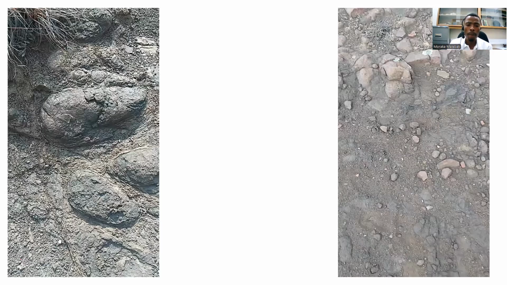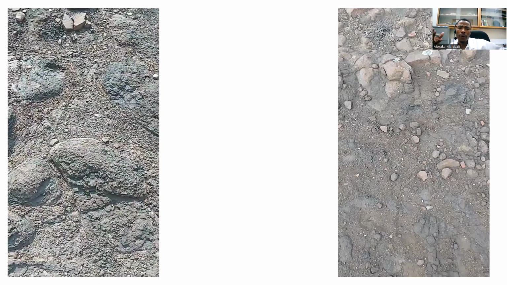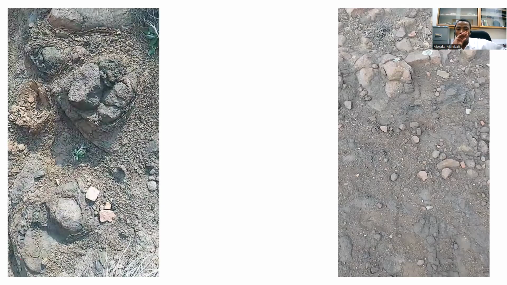One thing that is also of interest here: these are the basalts, and you can see they are dark in color because they're mafic.